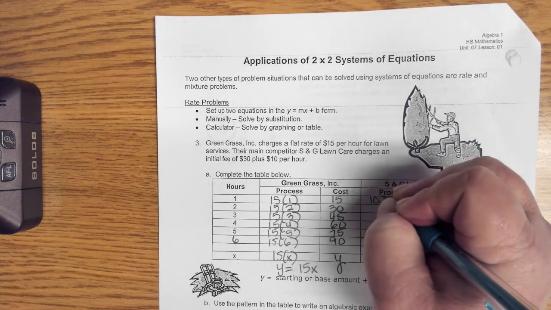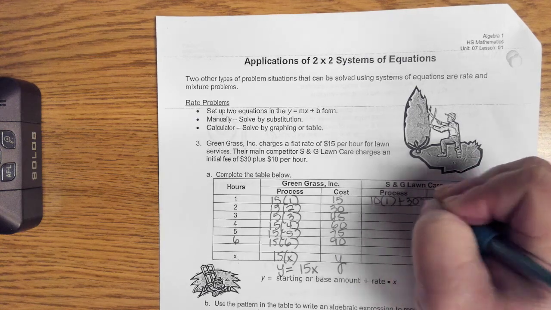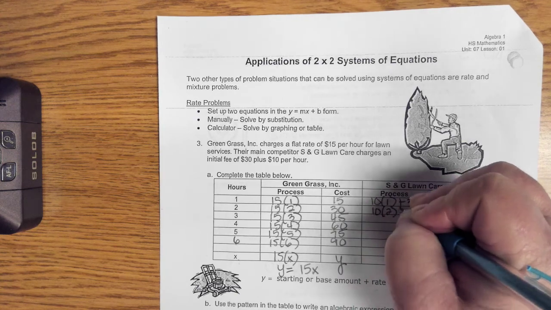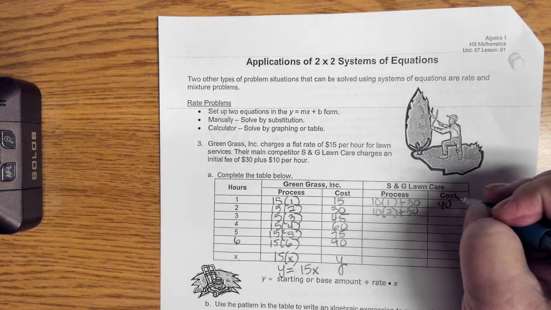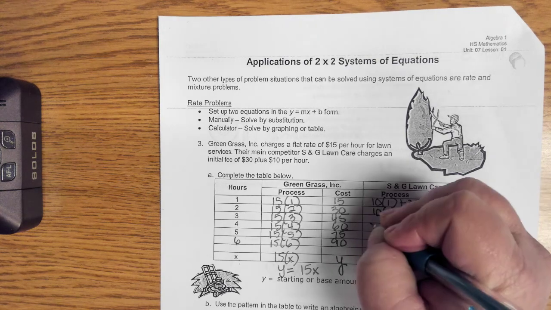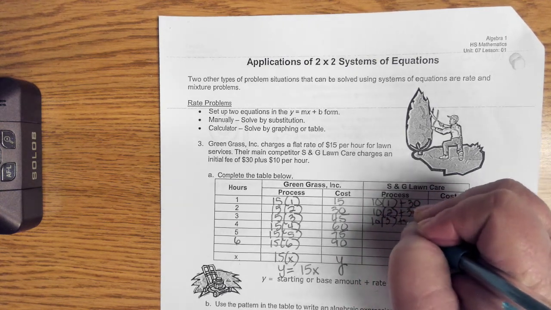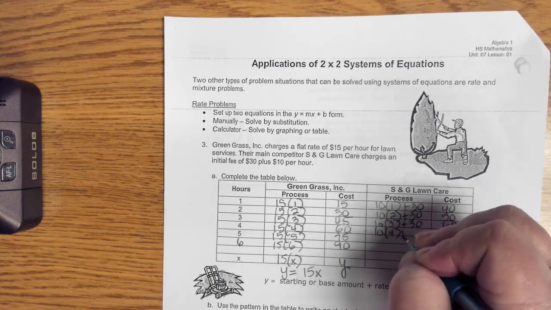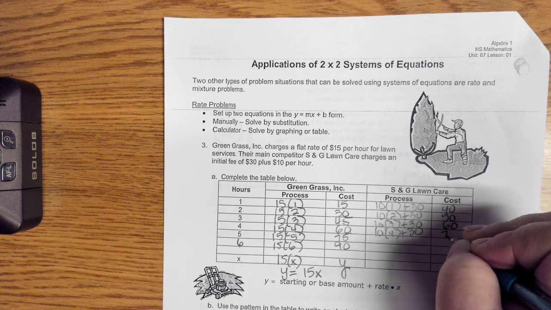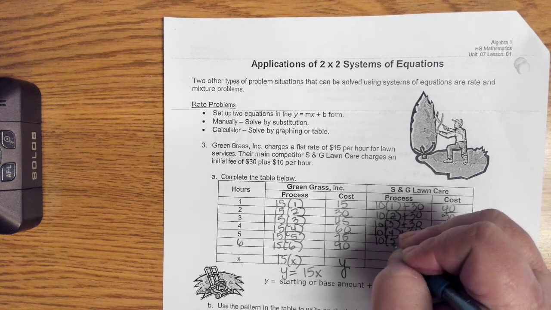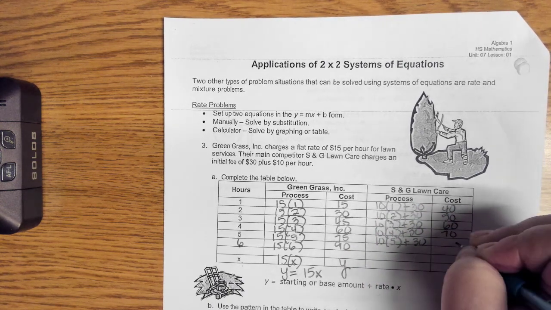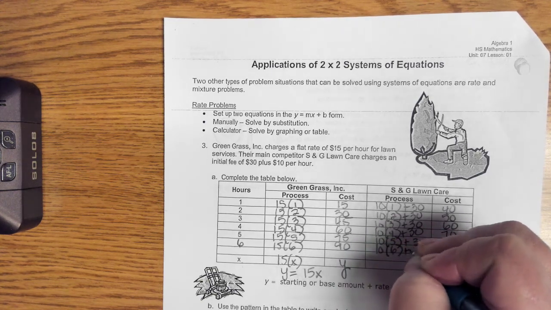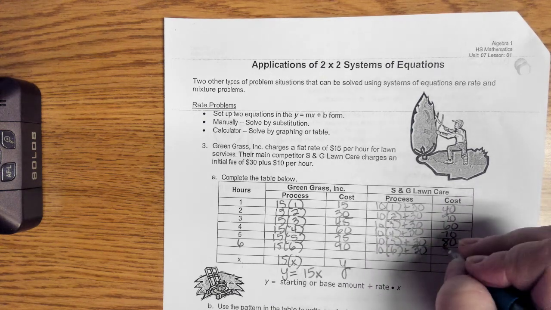Here it's 10 times 1 plus 30, which is equal to 40. 10 times 2 plus 30 is 50. 10 times 3 plus 30 is 60. 10 times 4 plus 30 is 70. 10 times 5 plus 30 is 80. 10 times 6 plus 30 is 90.